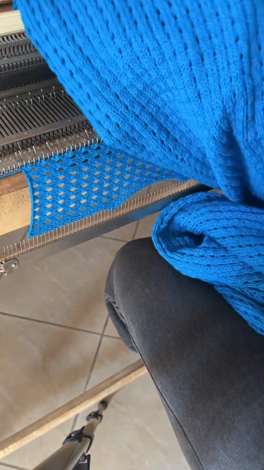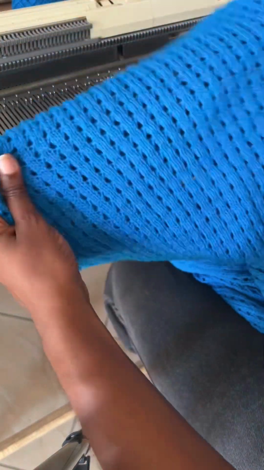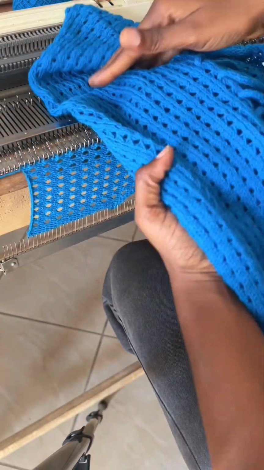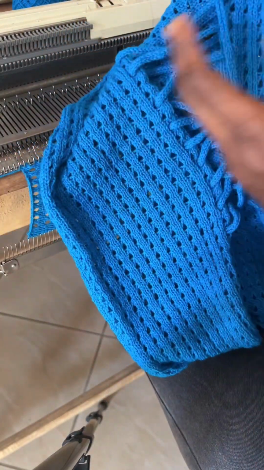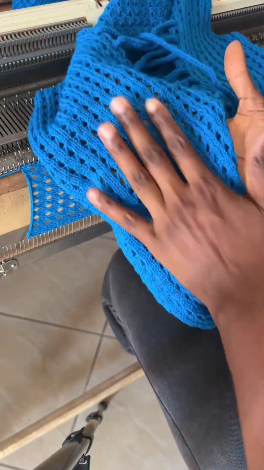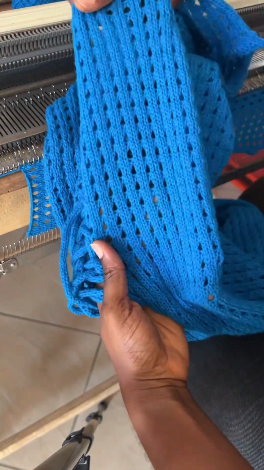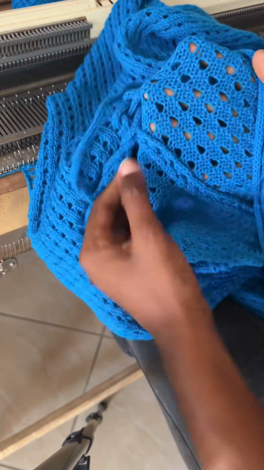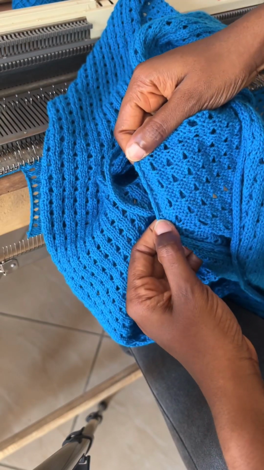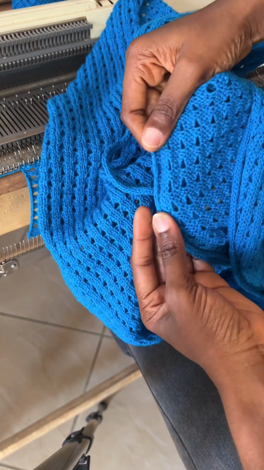So this is the back panel. I made like 3 panels. This is the back panel, as you can see. It's just once that you need the back panel. Because it's a jacket, I divided it into 2. I knitted one side first, then I knitted the other side. Now, I did 46. So this is the back, and then I joined it using my sewing machine.